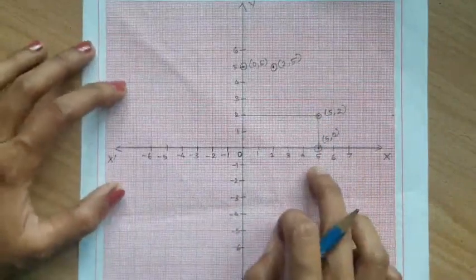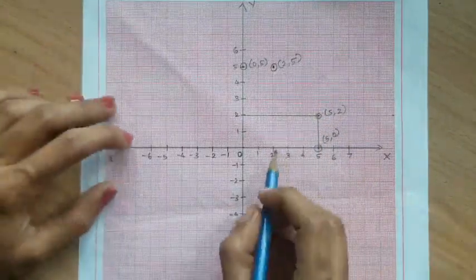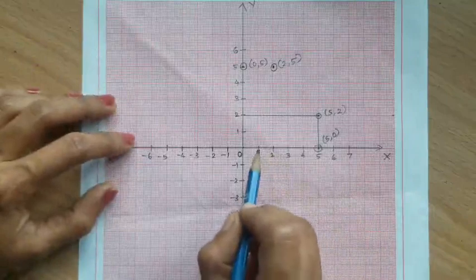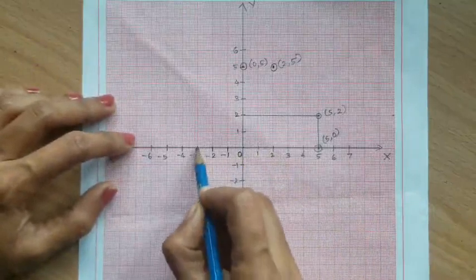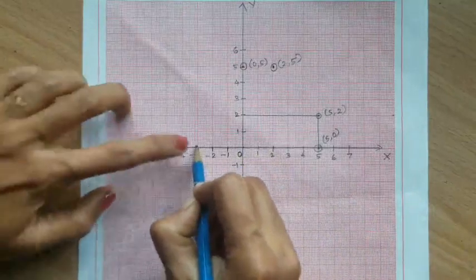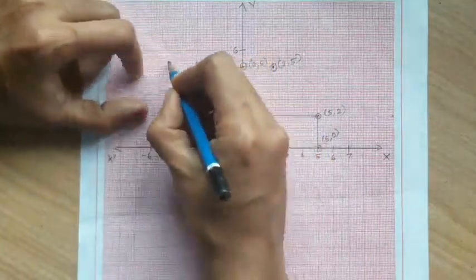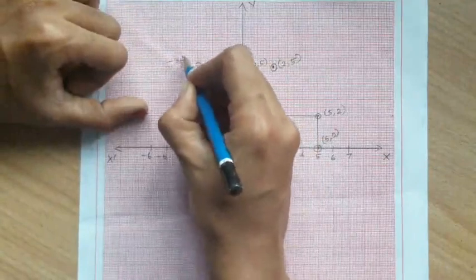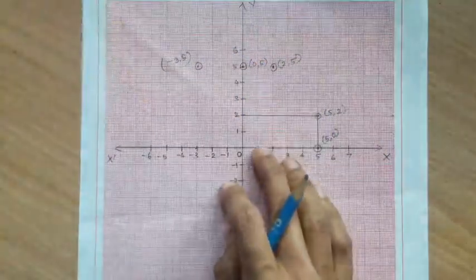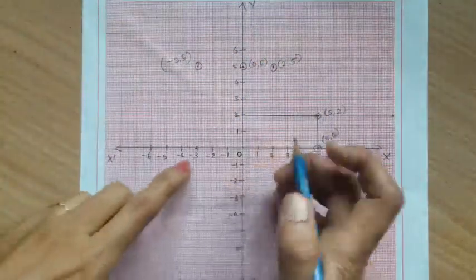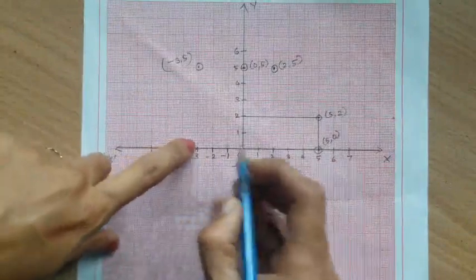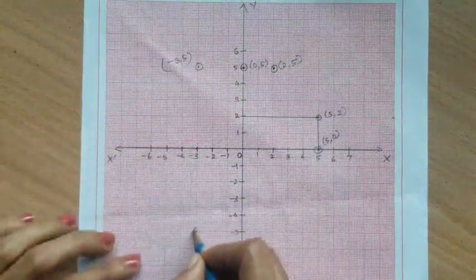Next one is (-3, 5). So the x value is minus 3, and 5 is the y value. So the intersecting point will be this one. This is (-3, 5). Then (-3, -5). X is minus 3, y is minus 5. So this is the point (-3, -5).